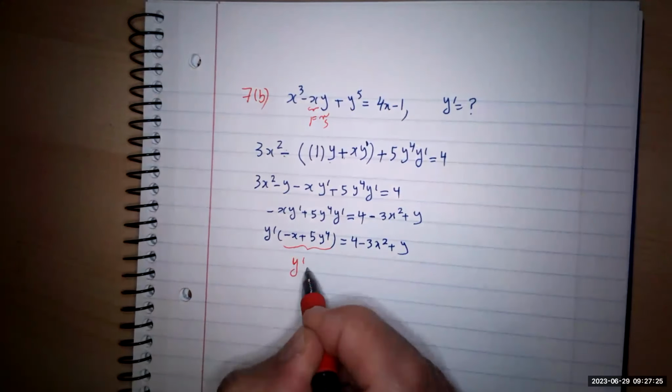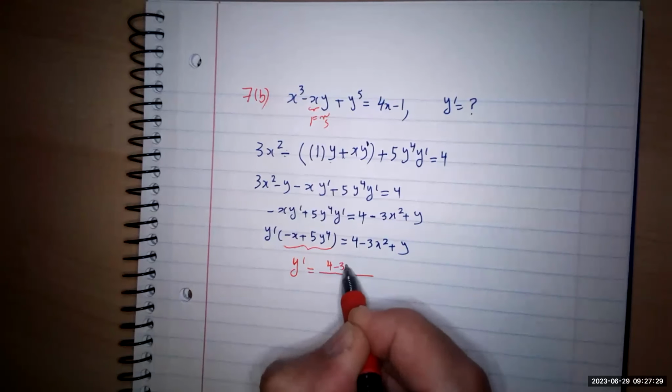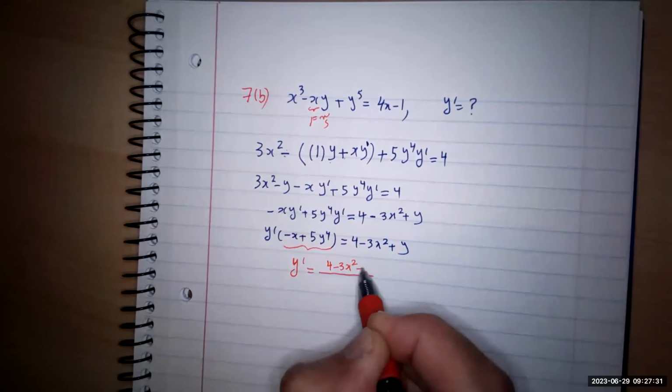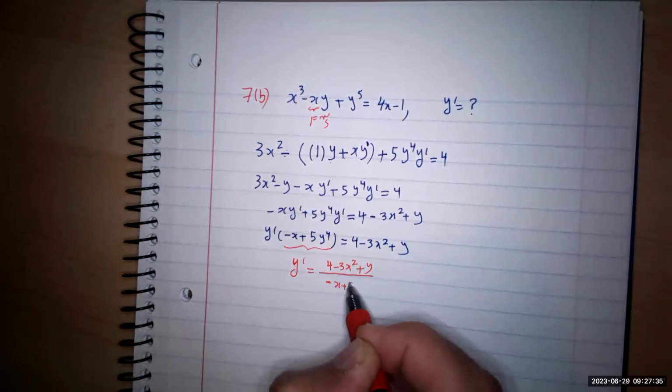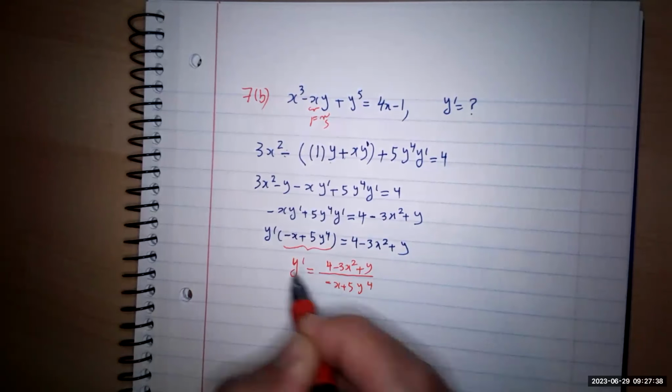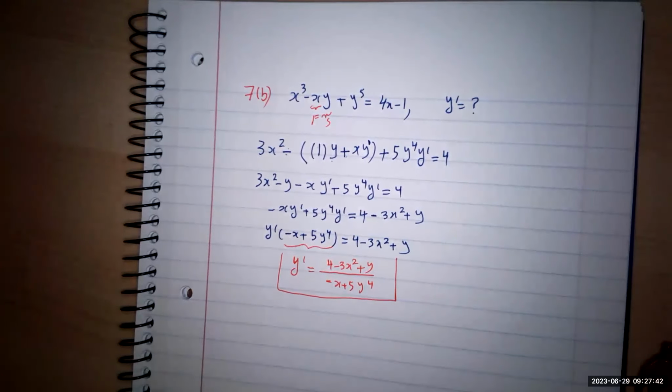So y prime is going to be equal to 4 minus 3x squared plus y, divided by negative x plus 5y to the 4th, and then you're done. So that is implicit differentiation, and that is question number 7. Okay, so expect one, two parts for your quiz. Any question?